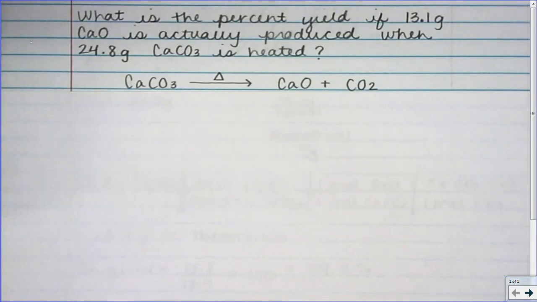Our first example problem states, what is the percent yield if 13.1 grams of calcium oxide is actually produced when 24.8 grams of calcium carbonate is heated, and the reaction is given to you. Before you start anything here, we need to make sure that we have a balanced chemical equation. We have the same amount of calciums on each side, the same amount of carbons on each side, and if you add up the oxygens on your product side, you'll see that the oxygens are the same amount on each side. So we have a balanced chemical equation to start out with. If we do not, you need to balance it before you move on to the next step.